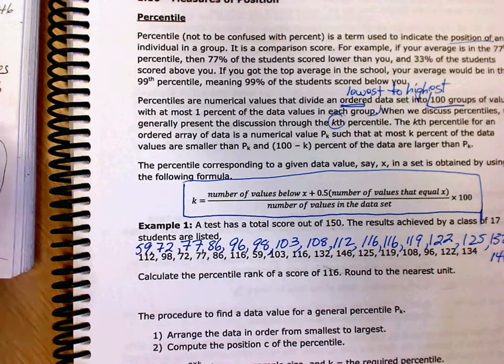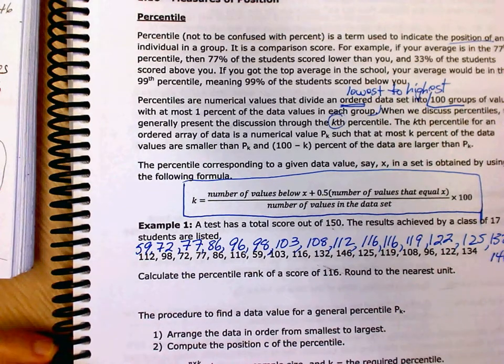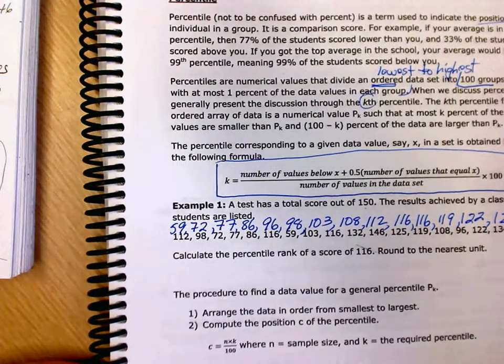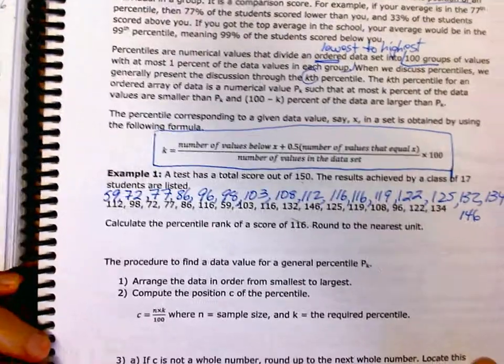Does anybody need me to read them again? Okay, there they are right there.